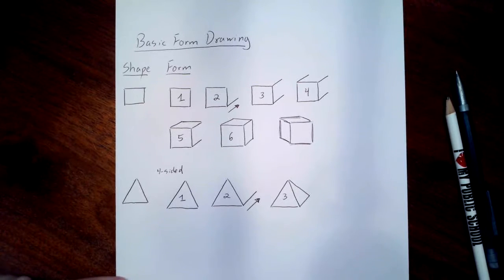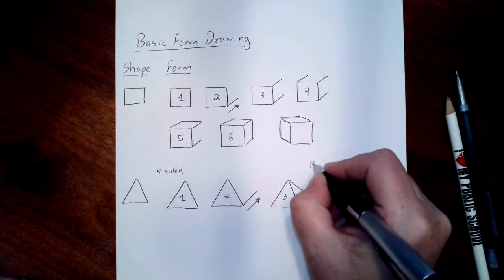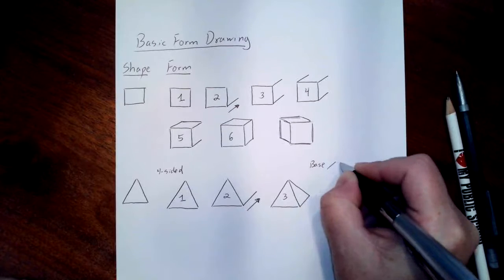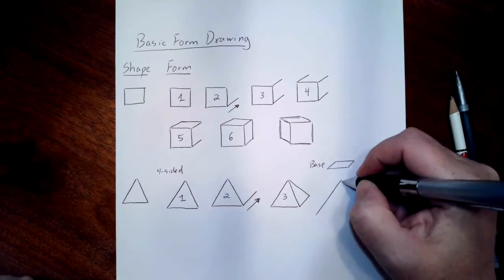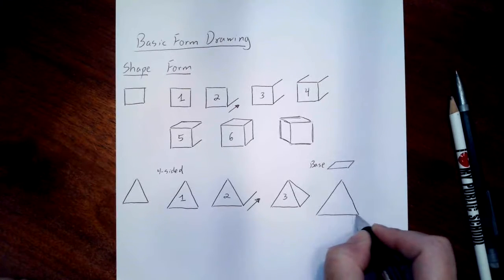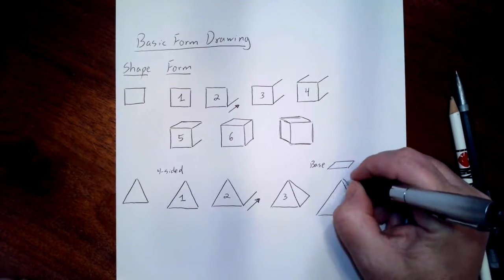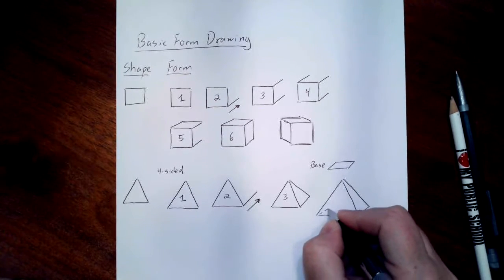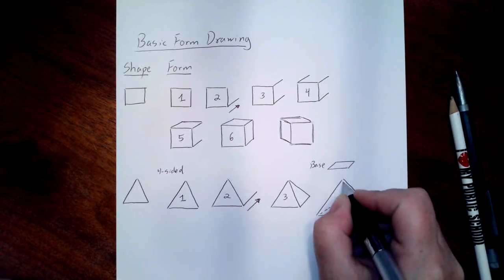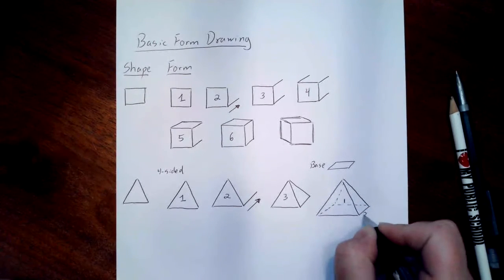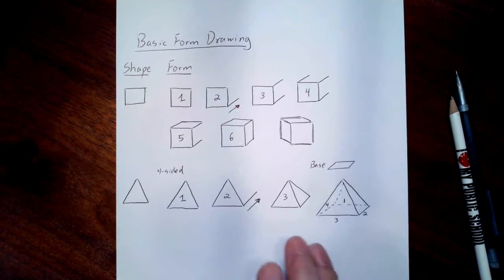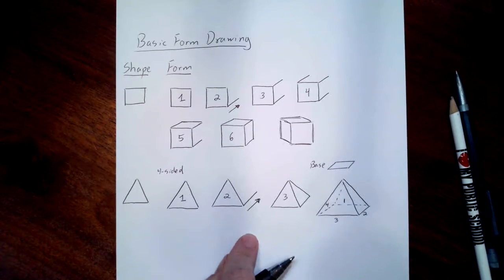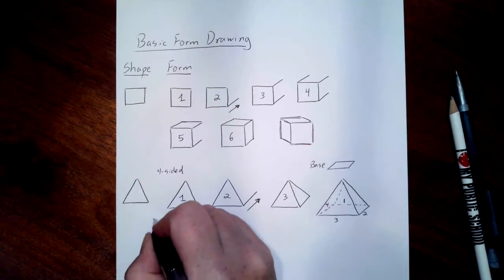Now you might be like, Miss Weiner, how can that be four-sided? The base of that pyramid has 4 sides. If this was made out of glass, you would see that the bottom, the base, has 1, 2, 3, 4 sides to it. So this is a 4-sided pyramid. Notice that was a lot easier to draw than the cube. Okay? Let's go ahead and look at a 3-sided.